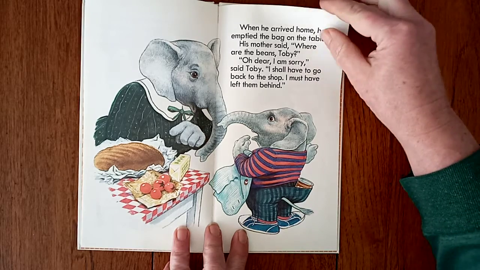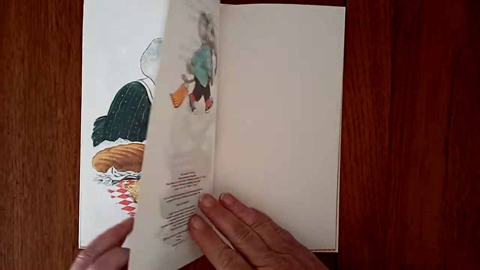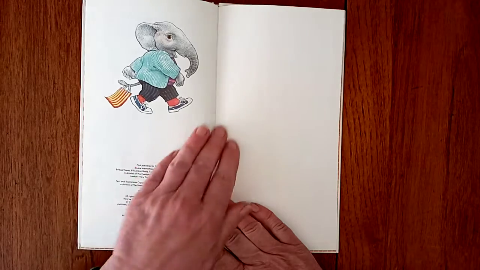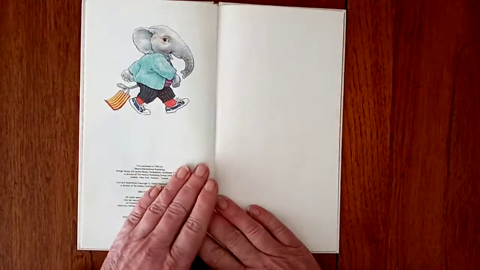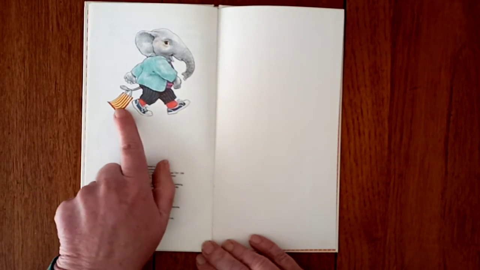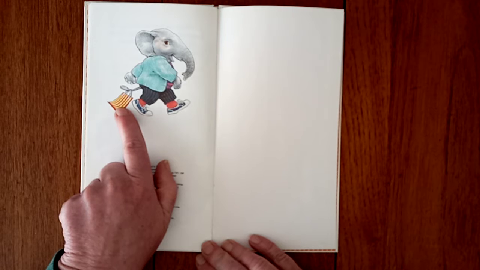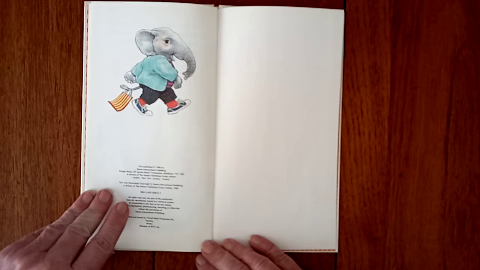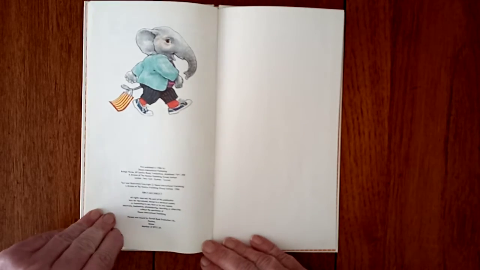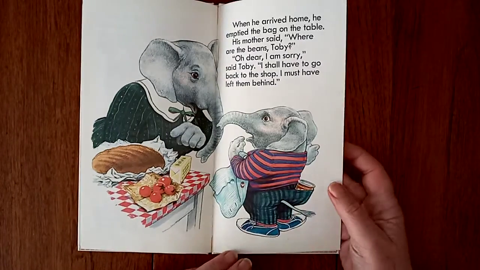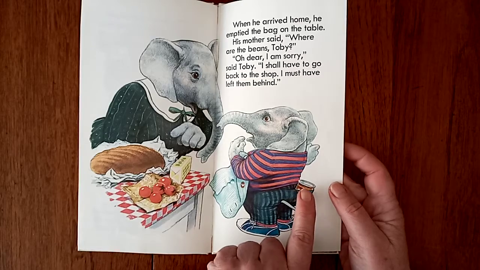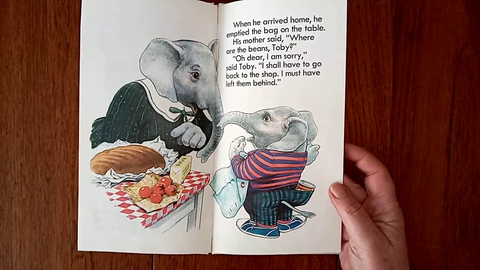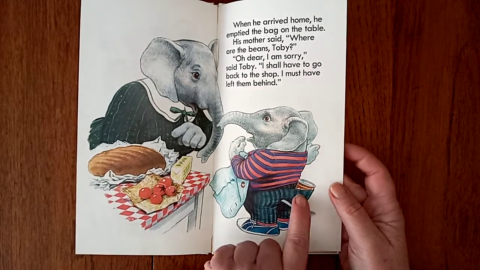Okay, so this is quite a funny little story. And there he goes, back, carrying the bag on his tail, and I hope that he found out as he turned around that his mom saw his beans in his behind pocket and that he didn't leave them behind.